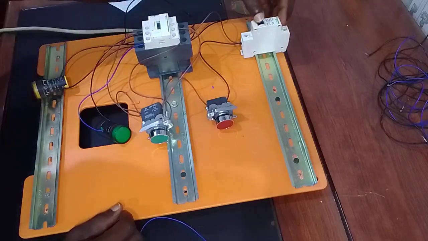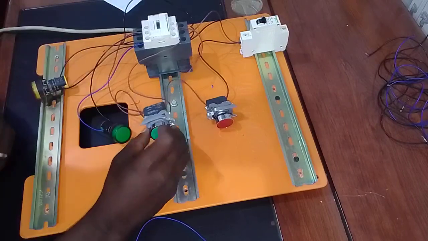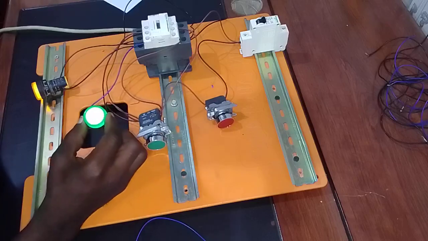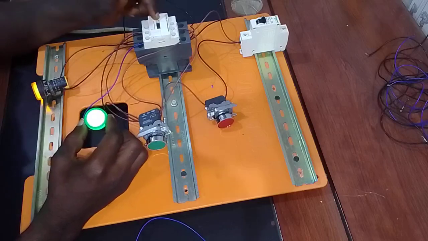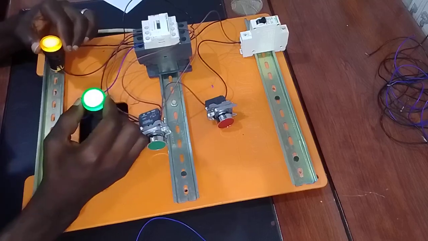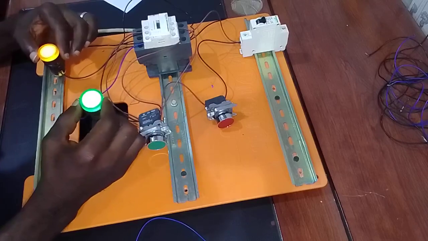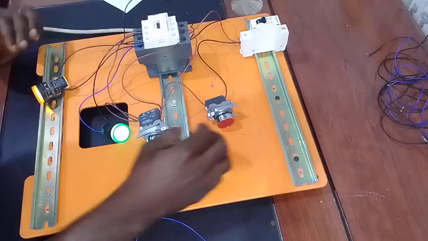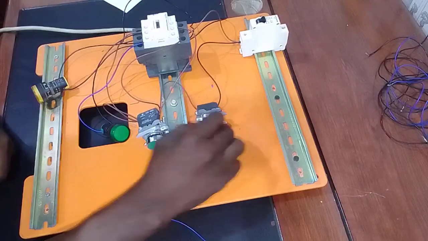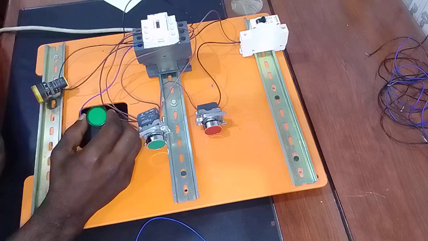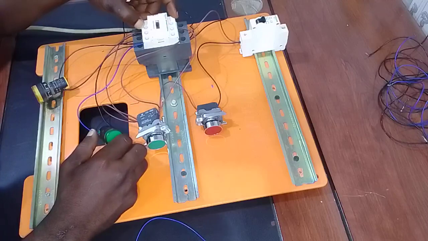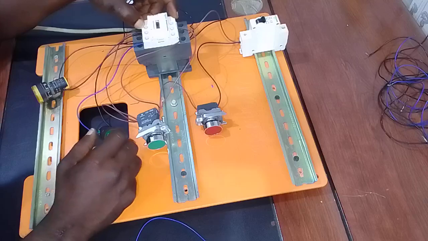So I will switch on the breaker and push the start push button. You can see the green light is on, showing you that the contactor is energized and our load is also switched on. But by the time we switch off the cycle by pressing the stop push button, you see that the green indicator light goes off, because the normally open contact becomes open, goes back to the initial position when the coil is de-energized.